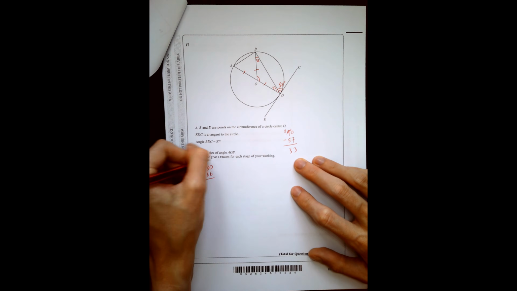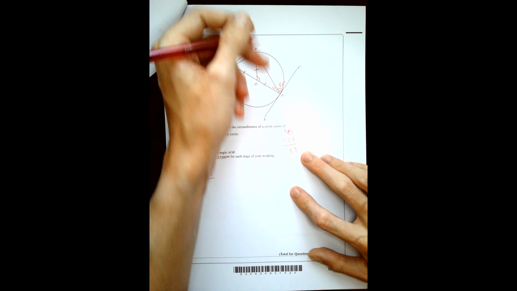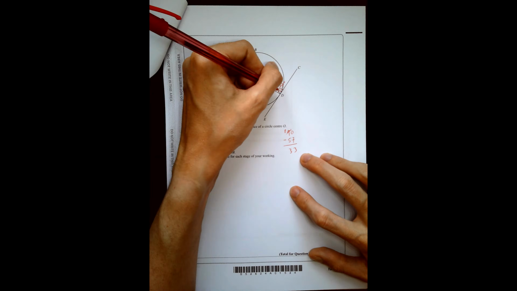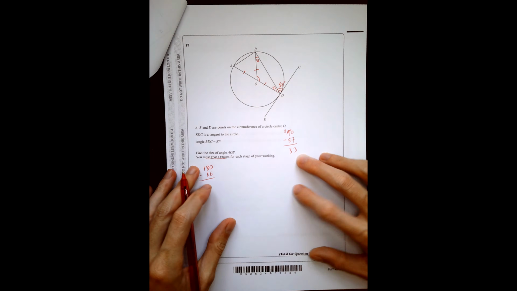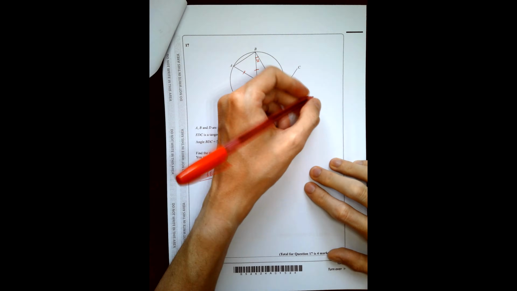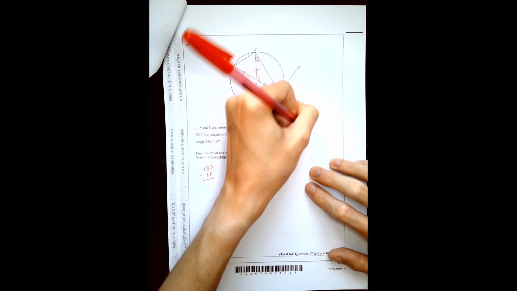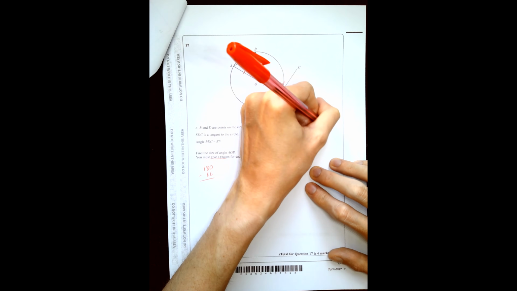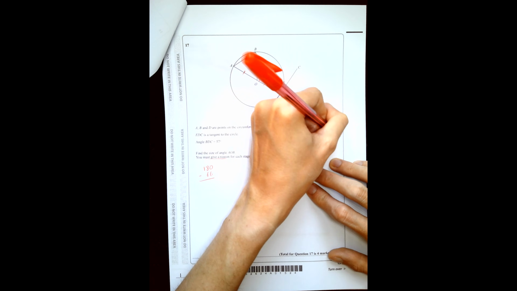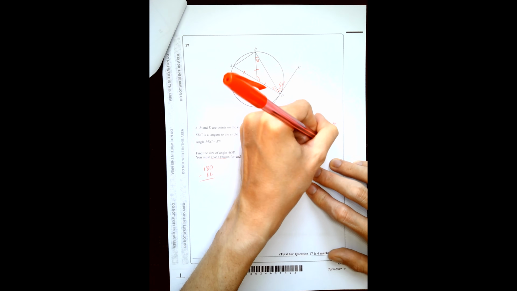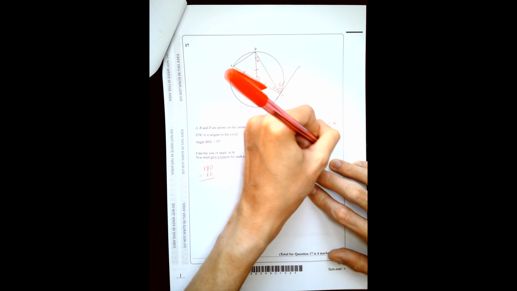I'm just seeing here, I must give a reason for each stage of my working. So what I'm going to do, I'm going to give this reason here. The reason I've done that is I know that tangent to a circle and a radius meet at 90 degrees.